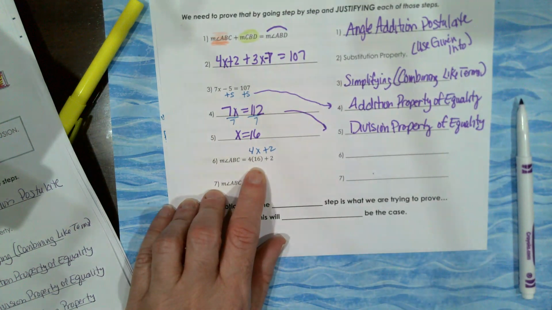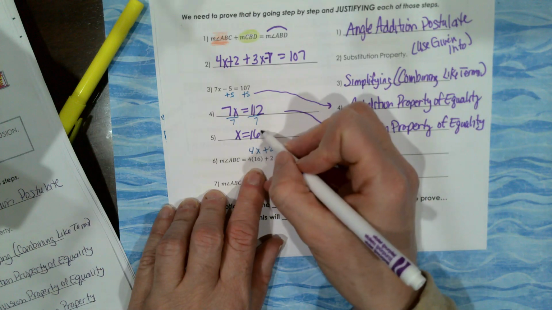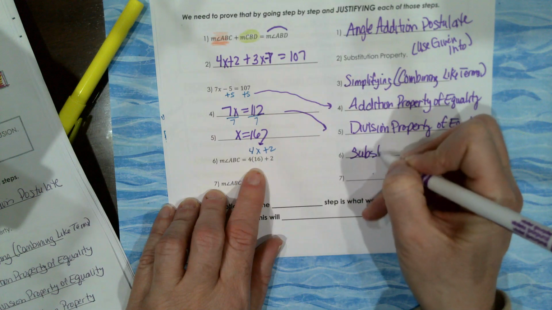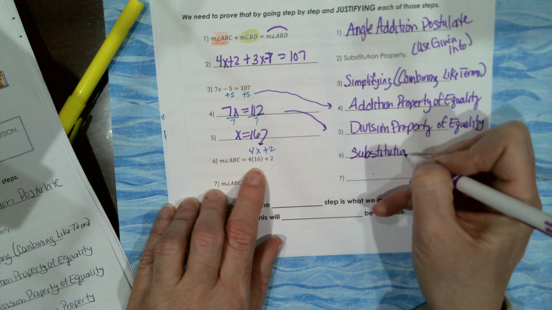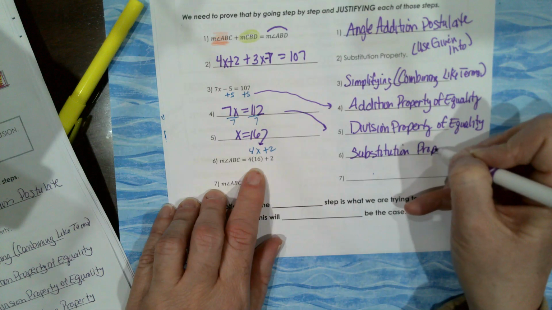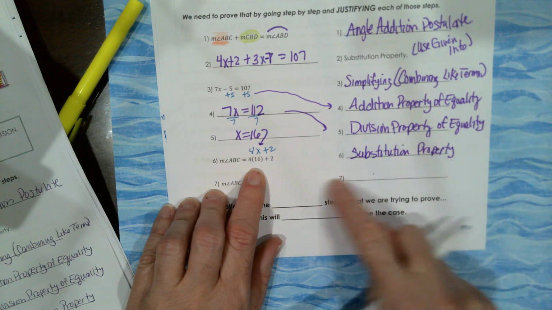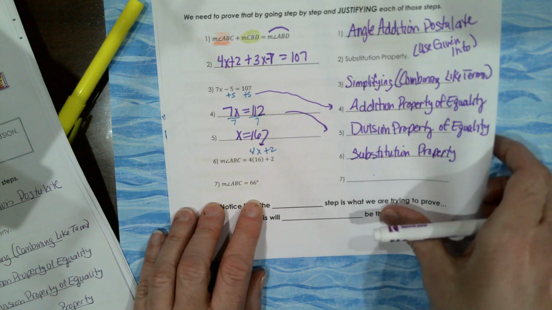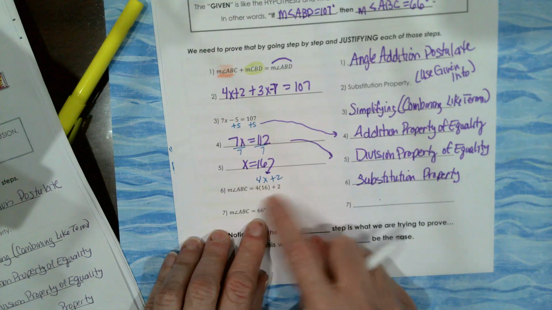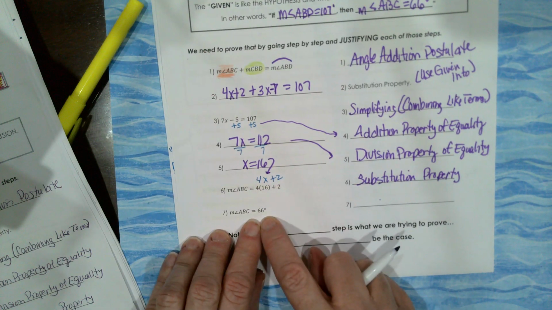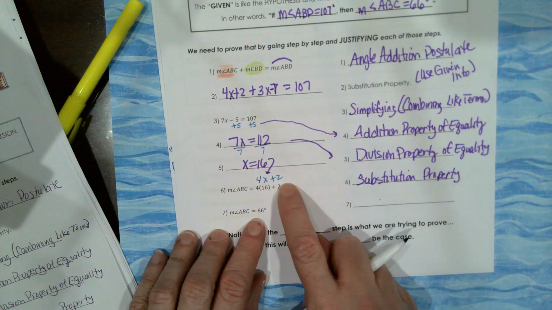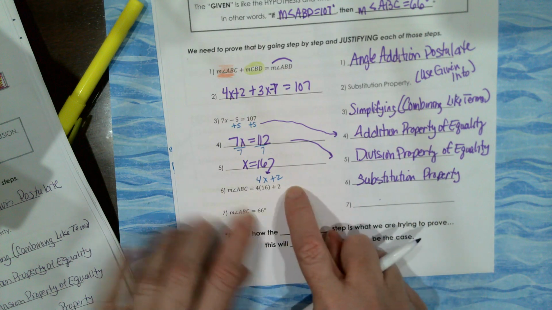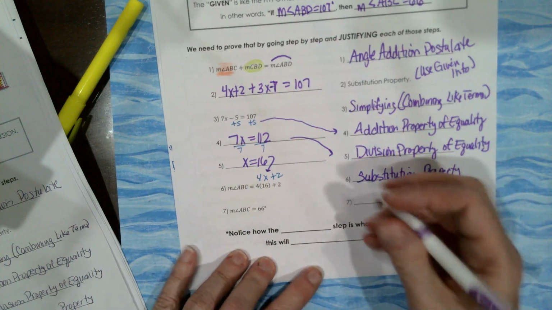That was the substitution property because we put this 16 in place of the x. And that's not of equality, that's just substitution property. Now we're going to do this math to get that the measure of angle ABC equals 66. Again, that seems so obvious to you, but you have to state why, and that's because we simplified. We just went ahead and did the math. That's simplifying.